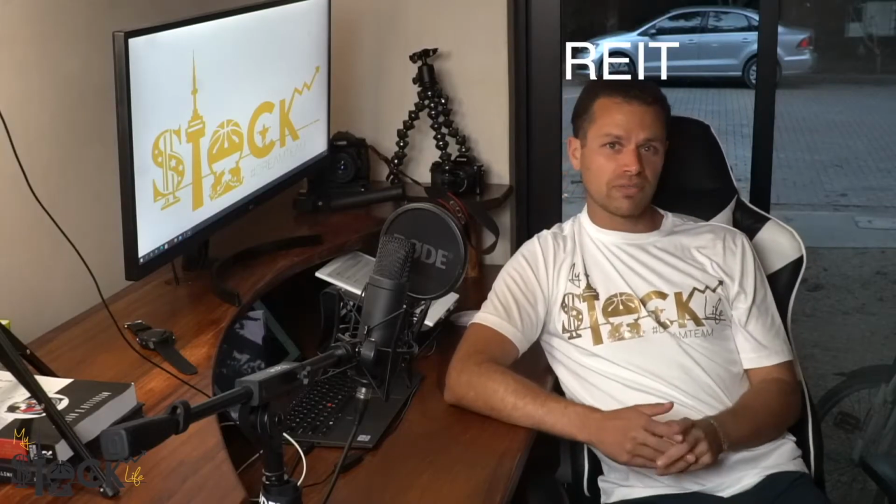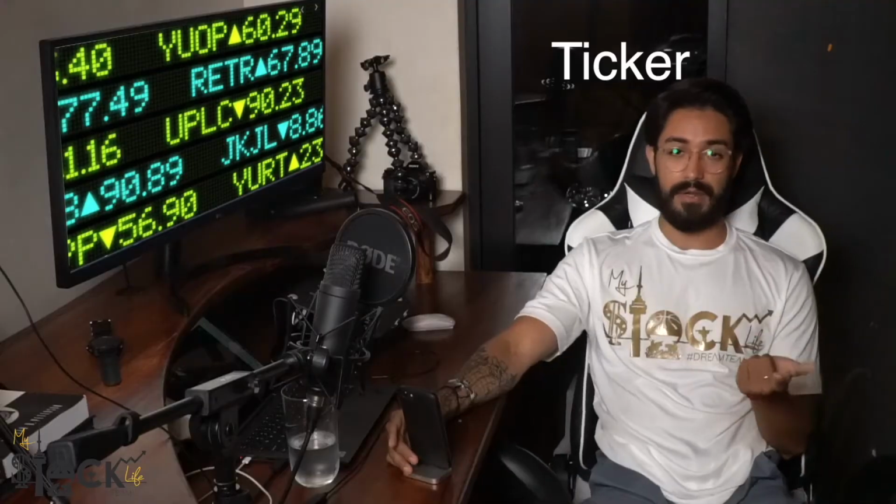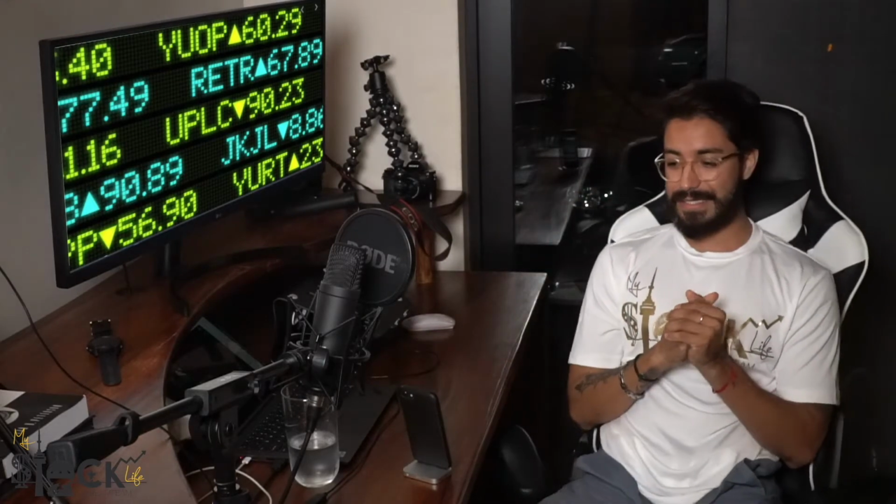REIT, Real Estate Investment Trust. Basically, if you've ever wanted to invest in real estate but didn't want to actually own the physical asset, the land or the property, you tap into a real estate investment trust. Ticker, the money signs, or as I call it, the abbreviations of a company.